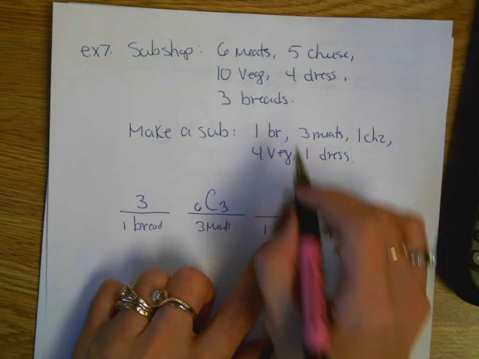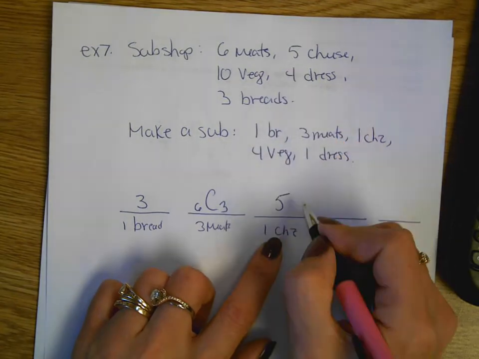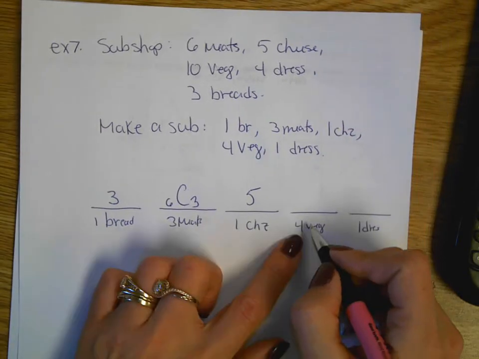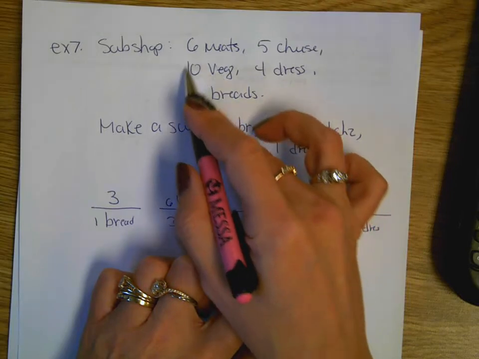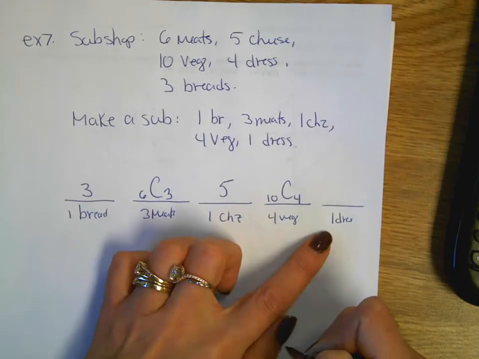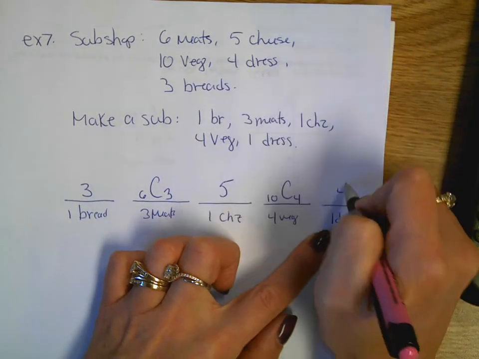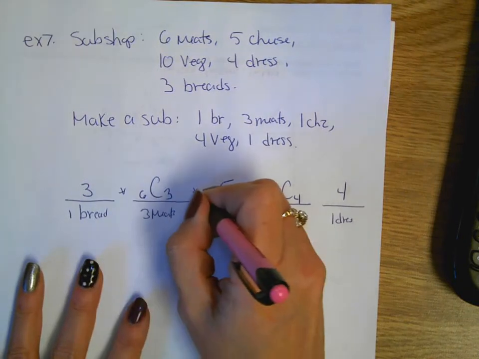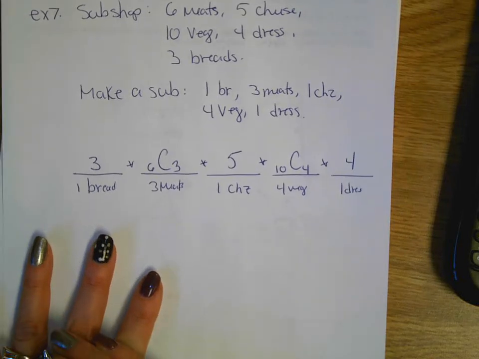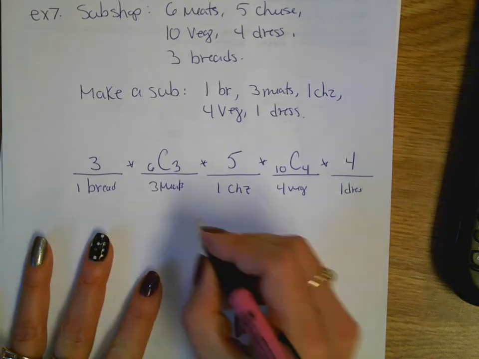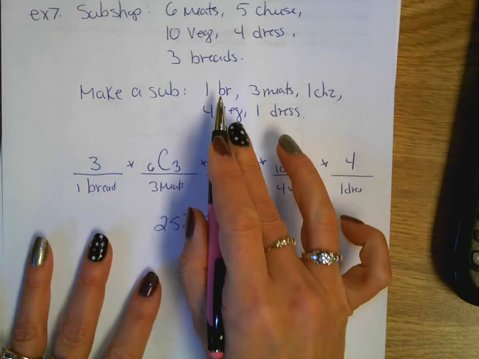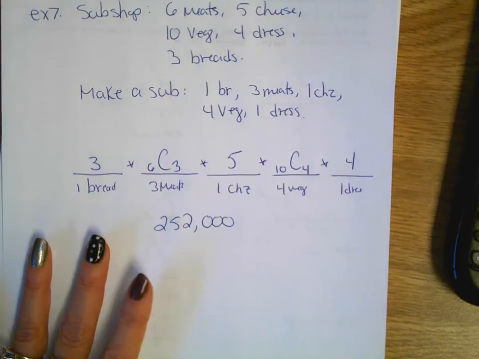1 cheese, so how many options? There are 5 cheeses, I've got 5 options. Or 5, choose 1 if you want. 4 vegetables out of the 10, so I need to know how many ways there are to pick 4 out of these 10. 10C4. And on the dressing, there are 4 dressings, so I have 4 options. It's multiply all of that together. One big line on the calculator. Should you type that in correctly, you will get 252,000 different subs that have 1 bread, 3 meats, 1 cheese, 4 vegetables, and 1 dressing.